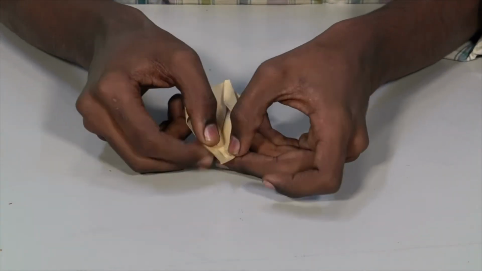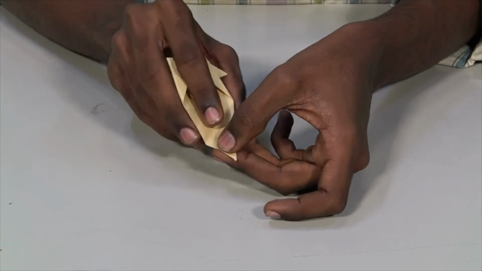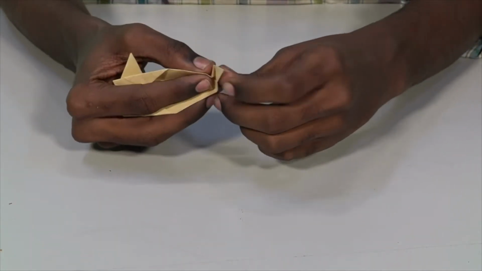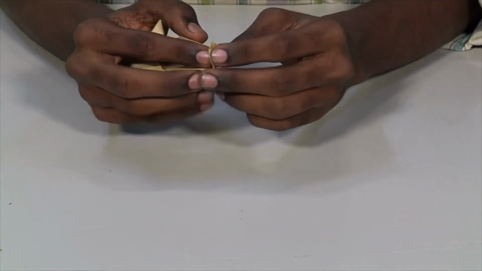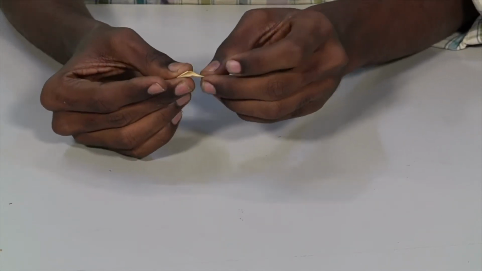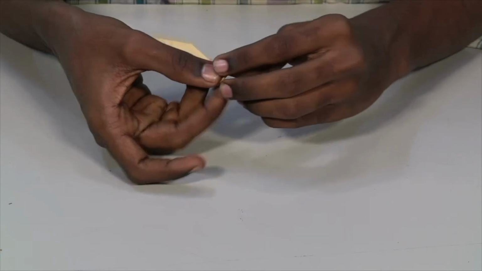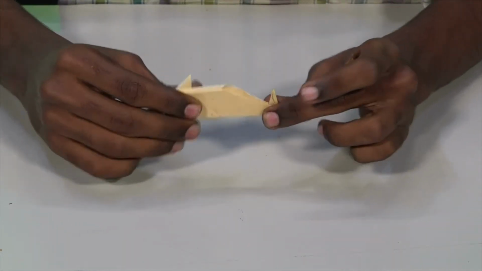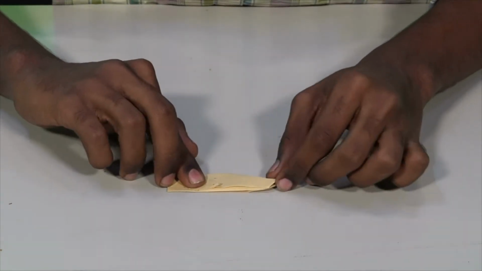You have to unfold it. You have to push this inside. So in order to get the whale, and the whale is done.